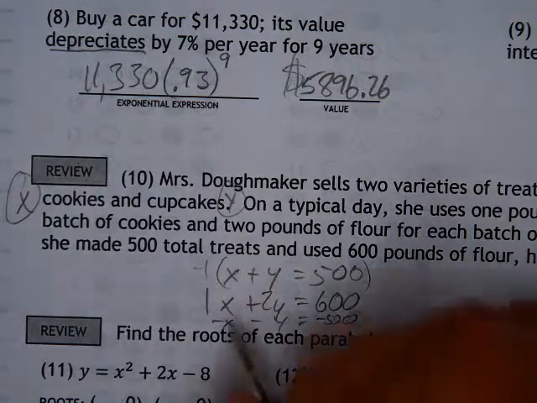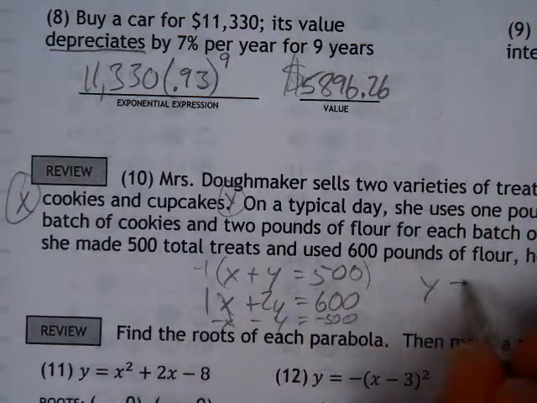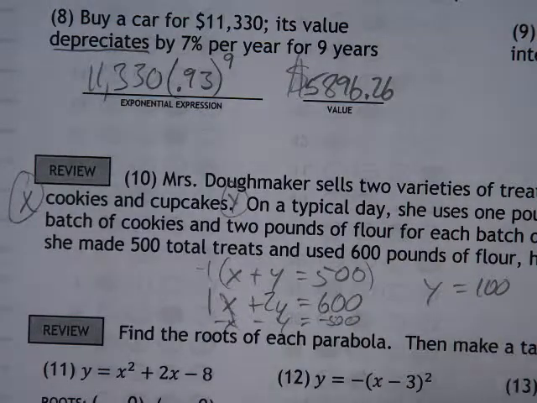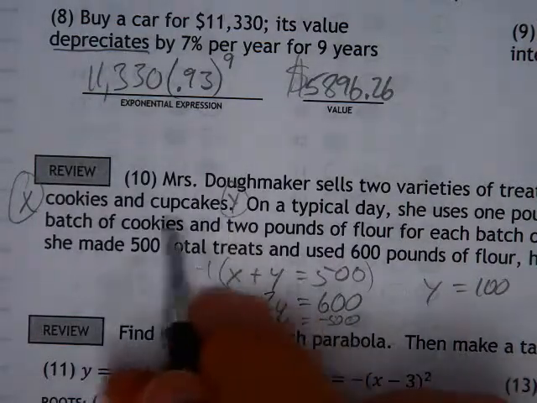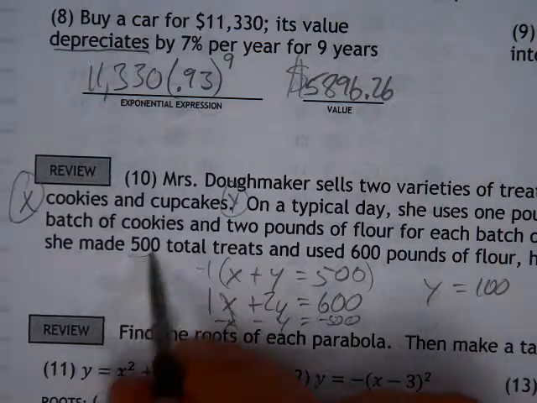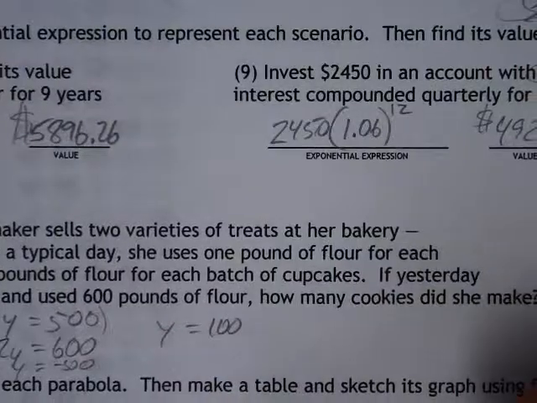So that means that when these cancel out, we find that y is equal to 100 by 2 minus 1 gives us the 100. Now, y represents the number of cupcakes. We want to find the number of cookies. So we subtract that from the total number that we made. We find that we made 400 cookies.